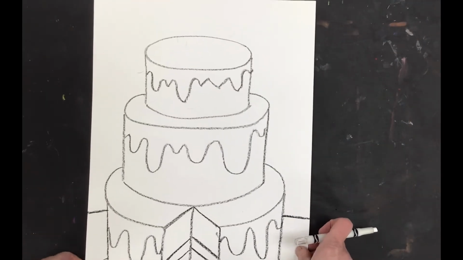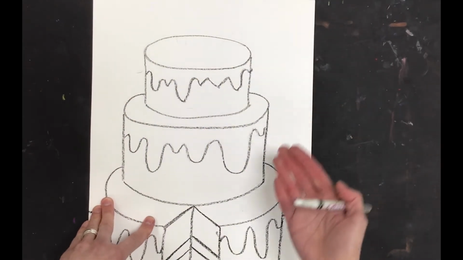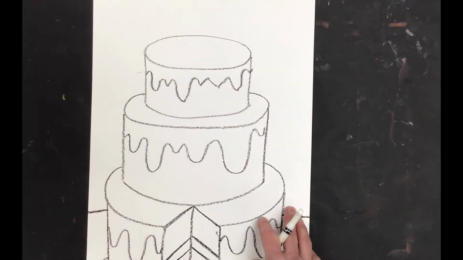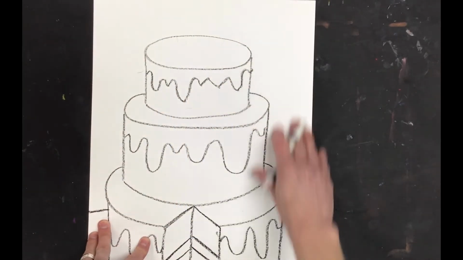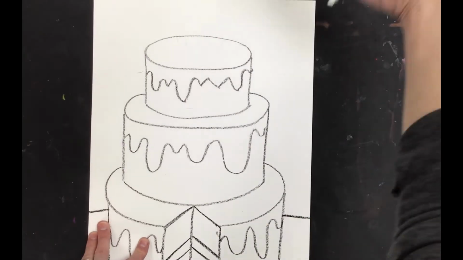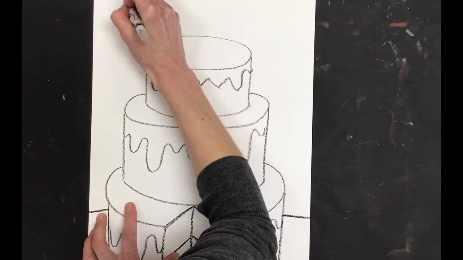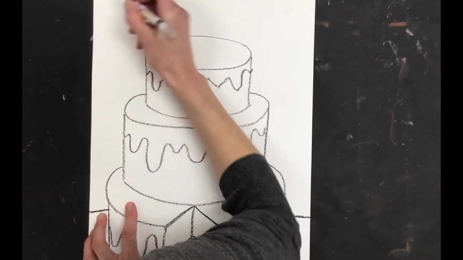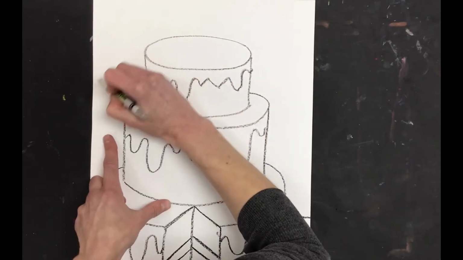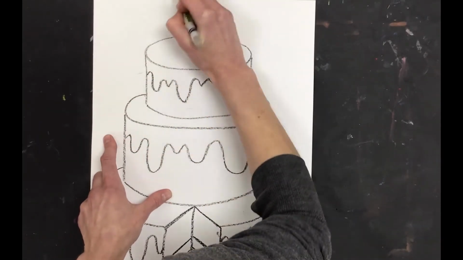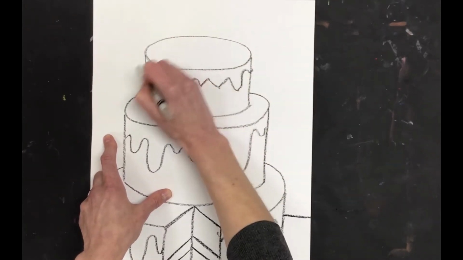I'm gonna think of some patterns that I wanna add into the background behind my cake, like a wallpaper or bricks or something like that. So I want this to show a little bit more depth in there by having something behind my cake. So I'm just gonna go ahead and I'm gonna push kind of hard and maybe even go over it a few times so I have something showing up behind my cake. Now I'm not gonna go over my cake, so I have to be careful.